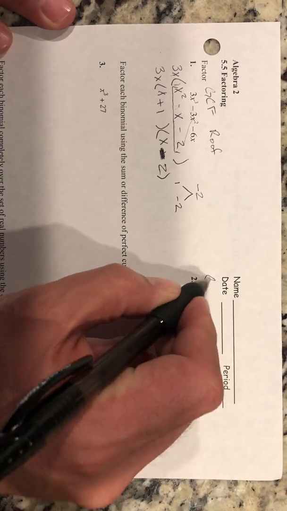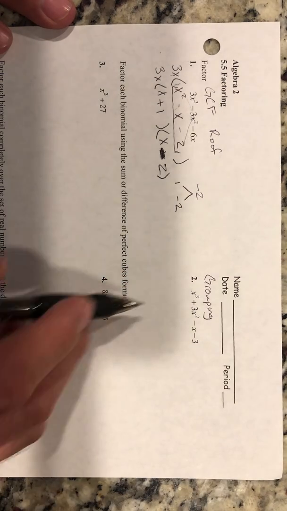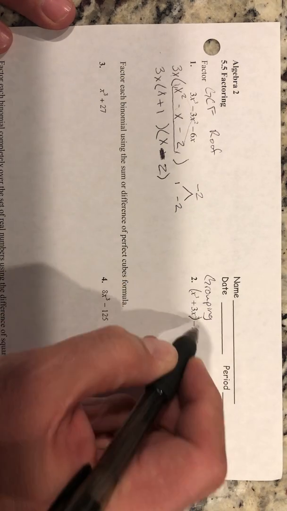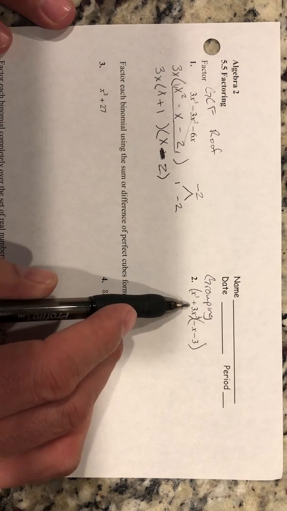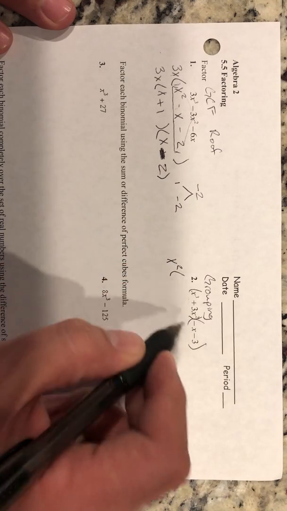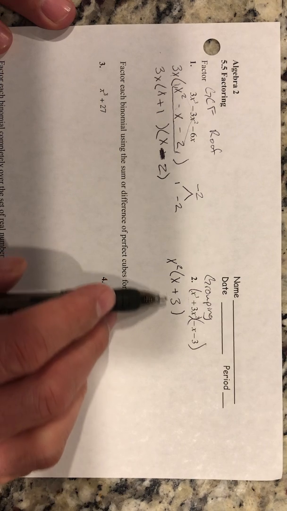Number 2 is a grouping problem. So we have 4 terms. So when we use grouping, I group the first 2 together and the last 2. I look for the GCF of the first 2 terms. In this case, it is x squared. And then I have x plus 3 inside the parentheses.